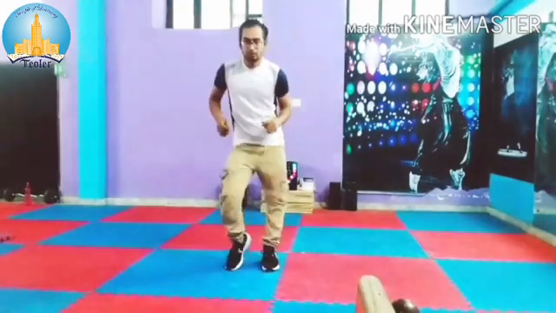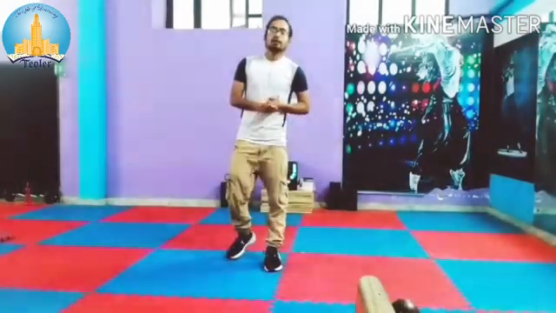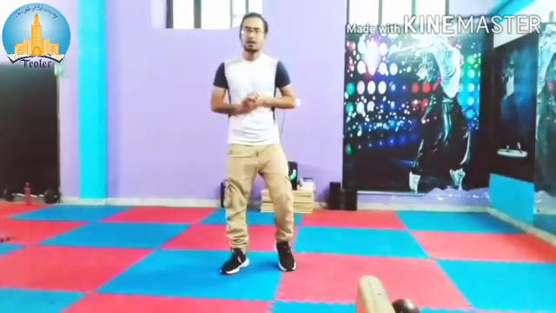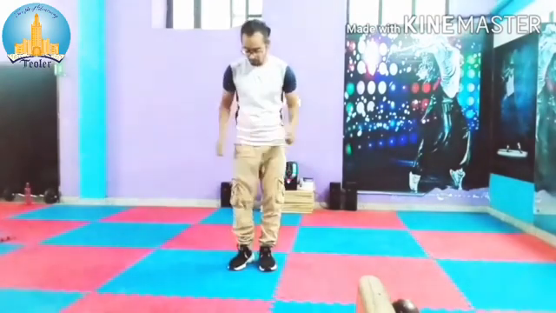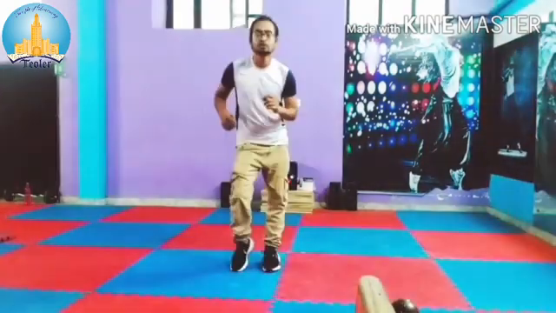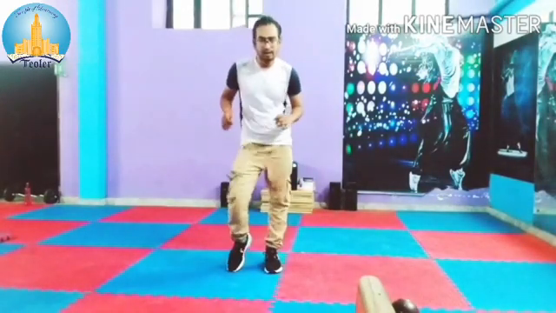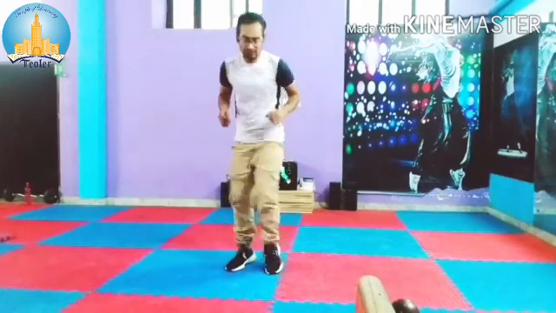1, 2, 1, 2, 3. क्लियर? इसके बाद आपको सिंपल ट्रायंगल. 1, 2, 1, 2, 3. Then 1, 2, 1, 2, 3.